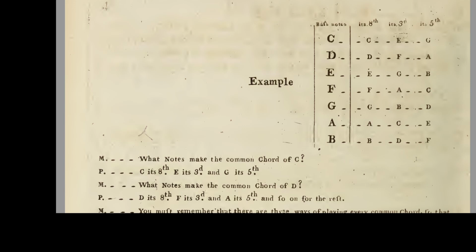D: D, F, A. E: E, G, B. F: F, A, C. G: G, B, D. A: A, C, E. And B: B, D, F. But if you sharpen the F, it sounds more harmonious.